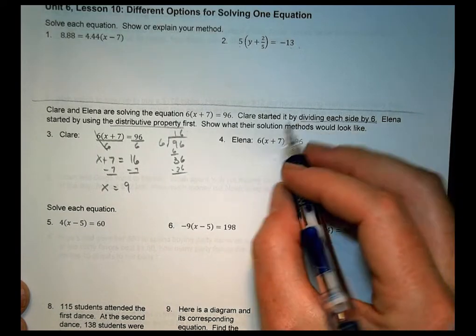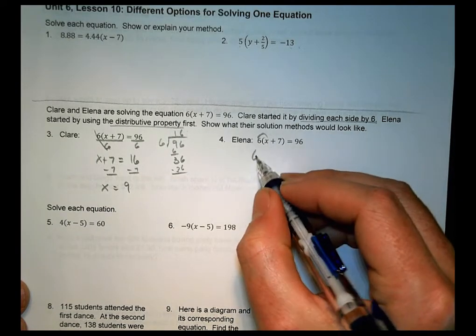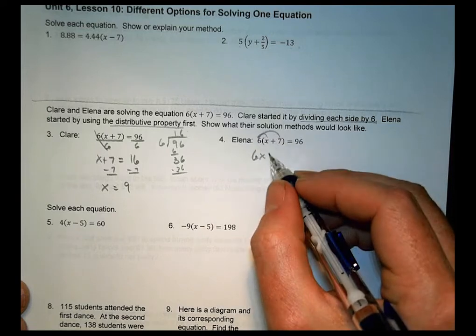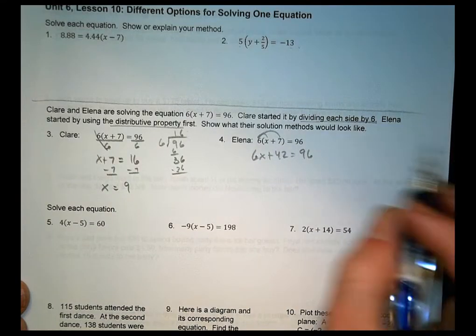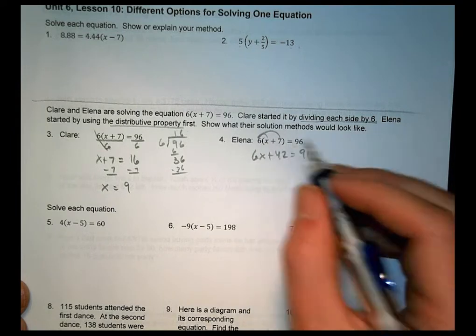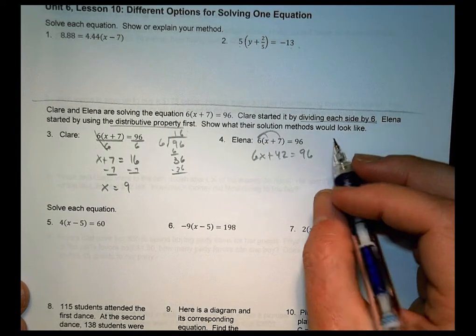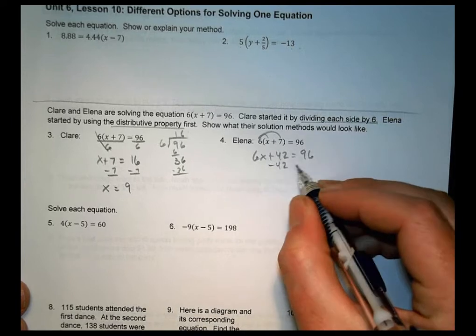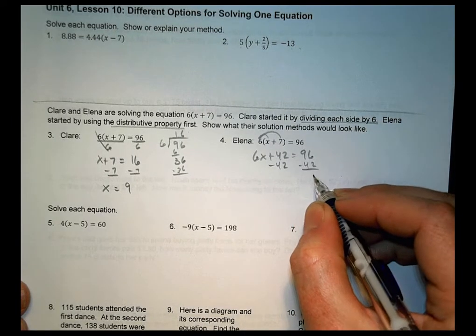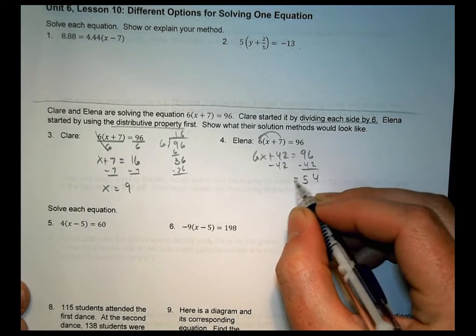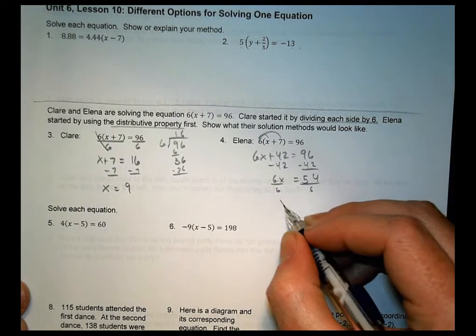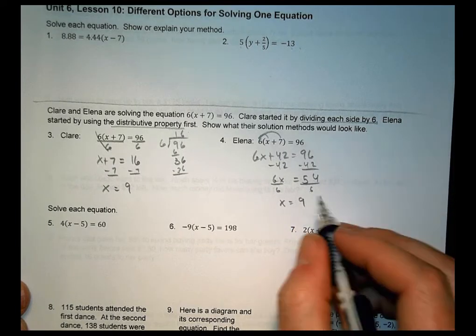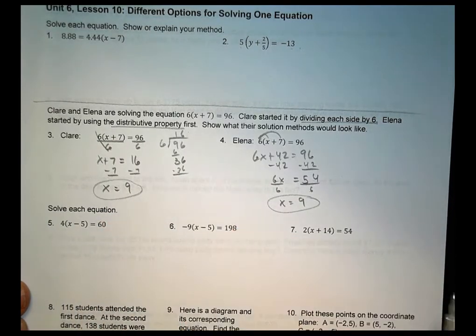For Elena, she distributed first. So she would have done 6x. And 6 times 7 is 42 equals 96. So she did a large multiplication, 6 times 7, but it's a math fact you would know. And then she had to do subtraction. So 96 minus 42 is 54 equals 6x, and she would divide it by 6, and x equals 9. You get the same solution, but different ways of doing it.